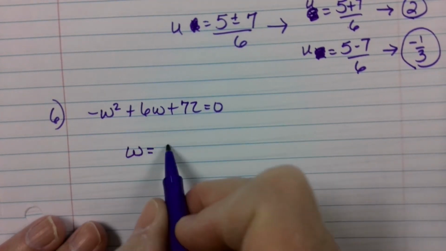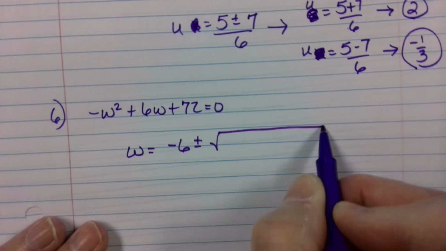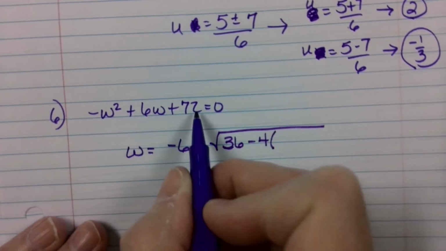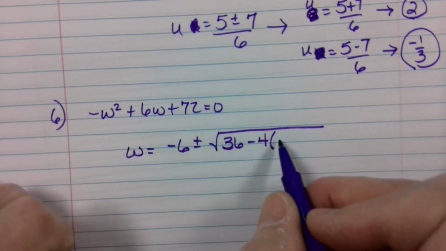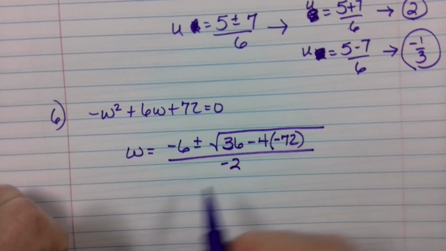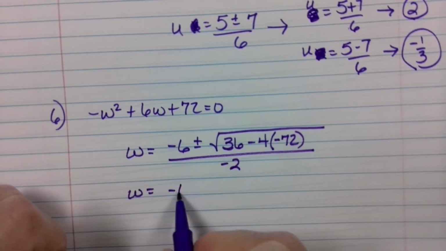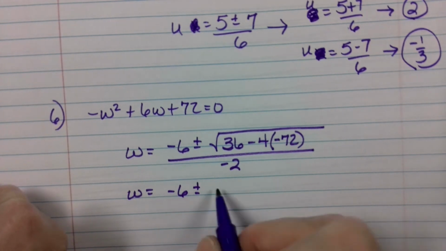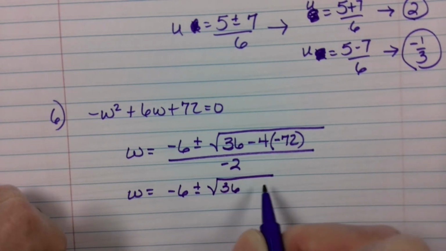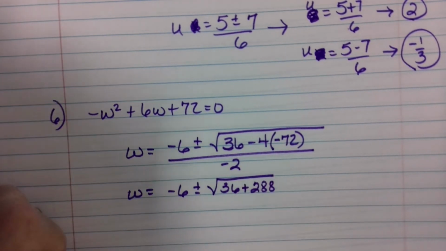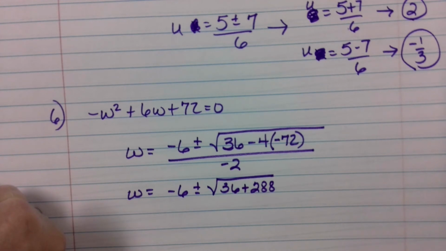Okay. So it's negative 6 plus or minus the square root. So square this, you get 36, minus 4 times A times C. That's negative 1 times 72, which is negative 72. 2 times A is going to be negative 2. Y'all make sure I don't drop that negative on that bottom again, okay? You know I need your help here. So 4 times 72 is 288. It's negative times negative, so it's a positive. Okay?